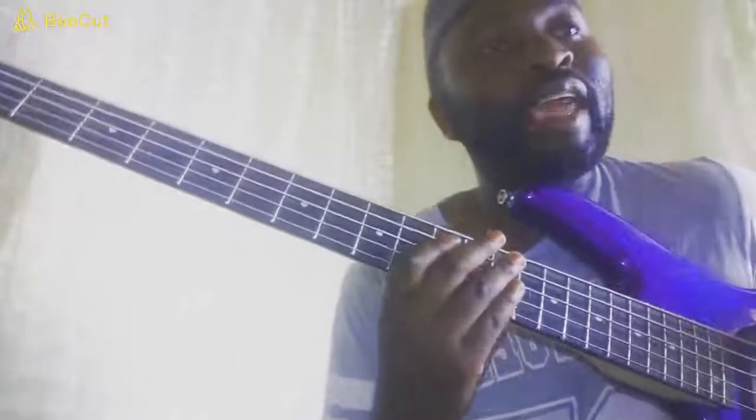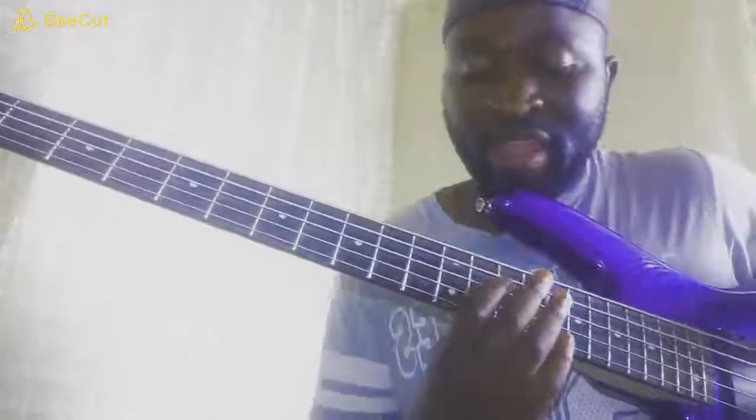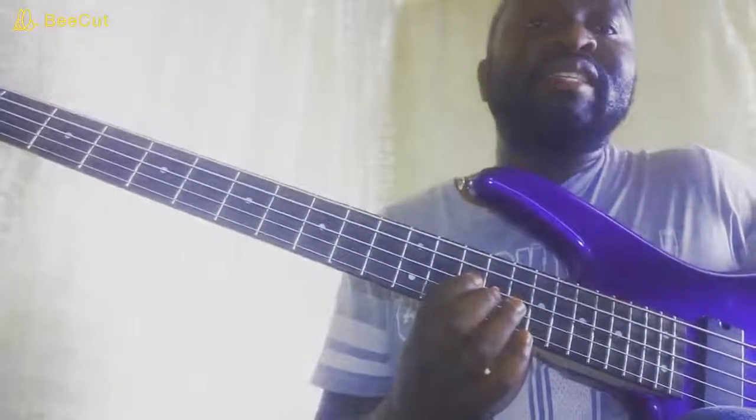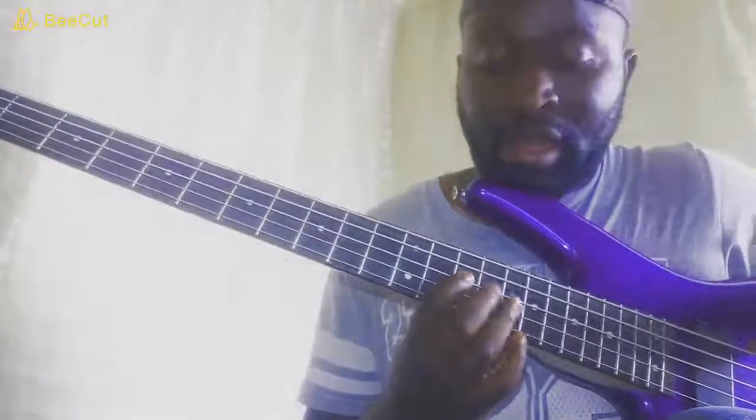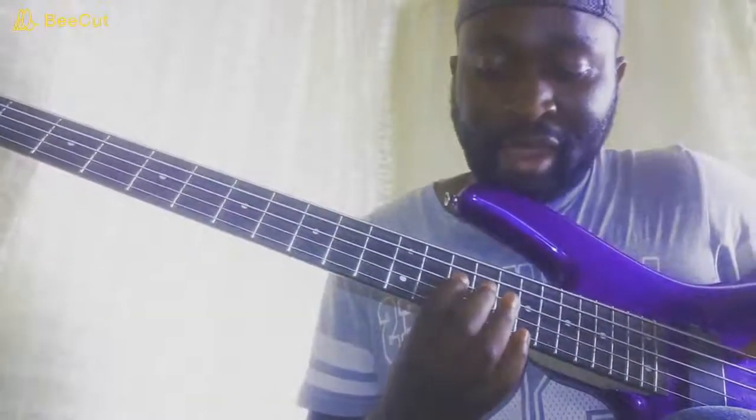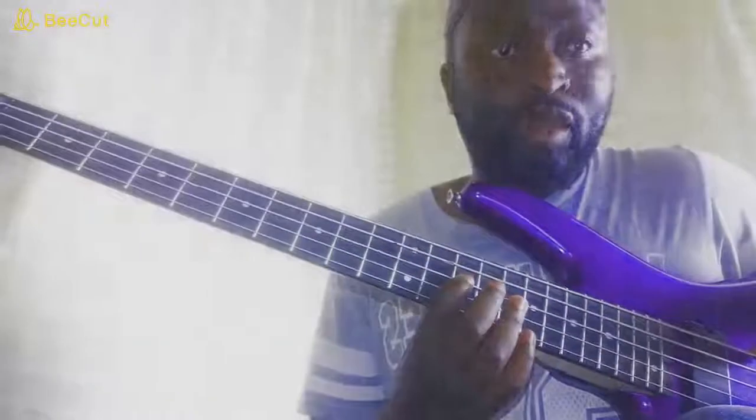So our Locrian will be playing it on B. That is the seventh note and last note before our root C, right? So this is how you play the Locrian.